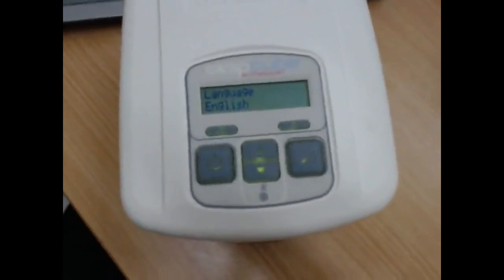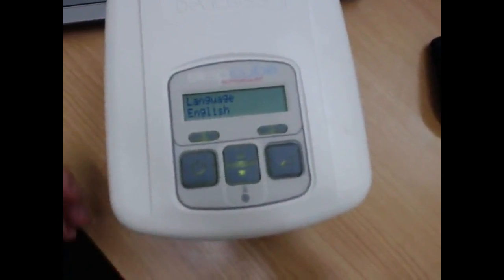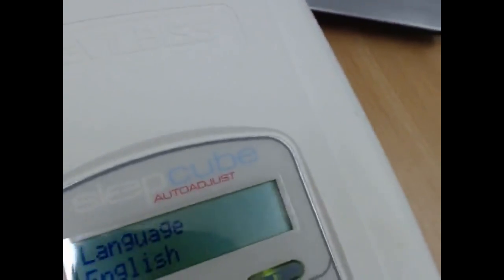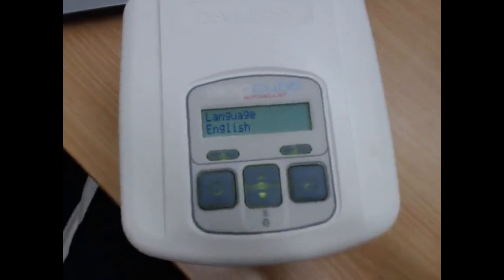The machine's going to sound a bit loud. It doesn't normally sound like that. It's just because there's nothing on the bottom of it. So I'm just going to make it a bit quieter. All right, so just bear with me now while I talk.